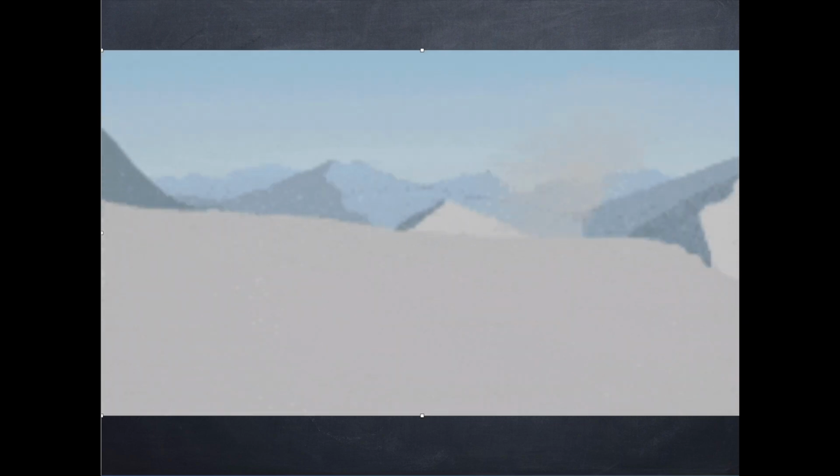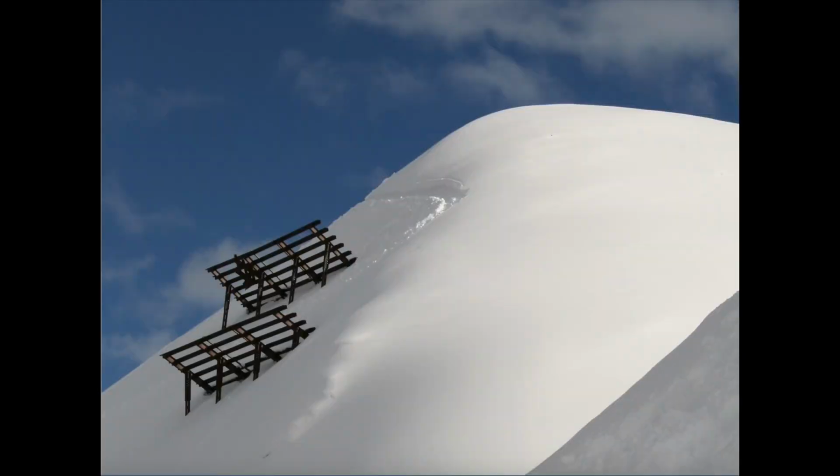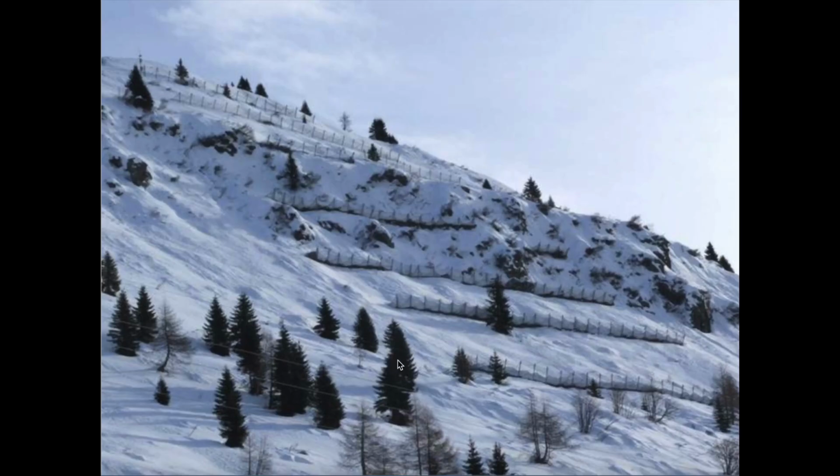So we need a controlled force to help prevent avalanches. So these engineers have built in these devices to help push back against the snow and keep it in place. Here's some more avalanche control. You can see that there are more fences and poles along the mountain to help push back against the snow if it should start to fall down the hill.